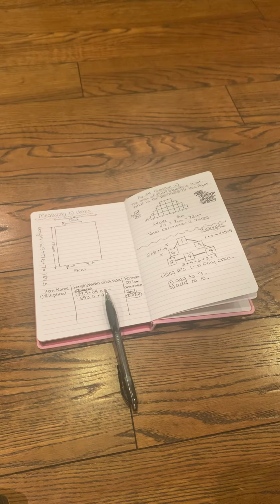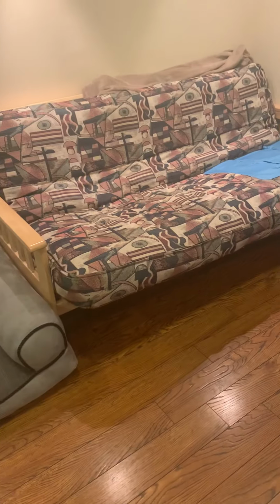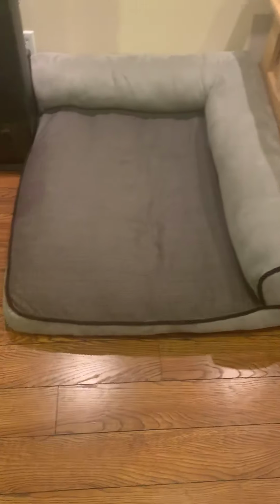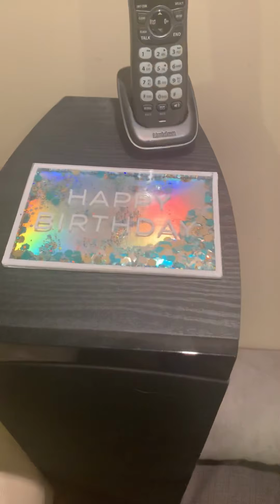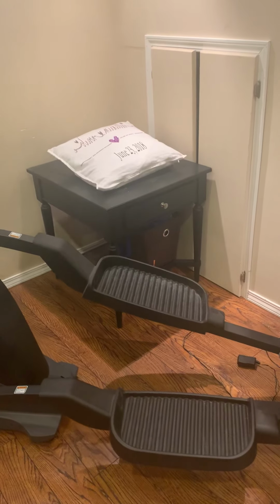All right, so now it is your time to go do this with 10 items in your household. I would like you to do this with 5 larger items and 5 smaller items. Again, it doesn't have to be something as big as my elliptical, but you might want to try something like maybe a couch. This here is Oakley's bed, so you could do something like a bed. You could even do, here's a birthday card you could do. You could do a phone if you wanted. I have a pillow over there. You might want to do the table.